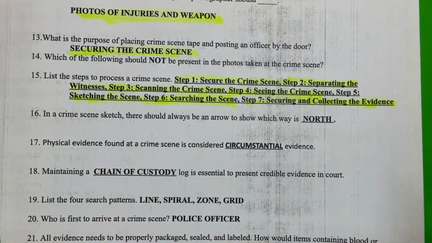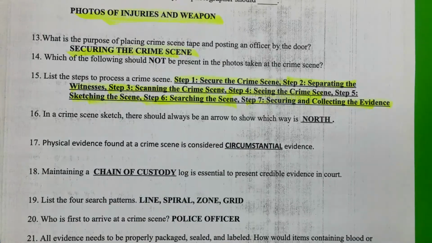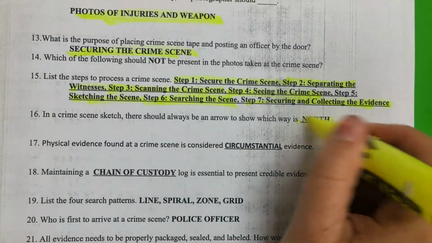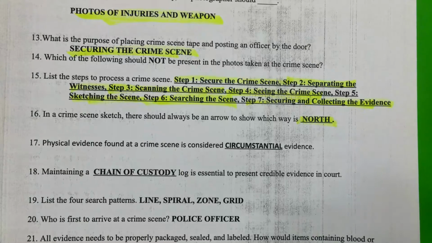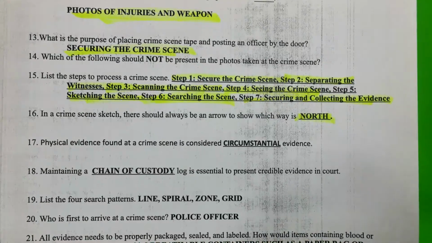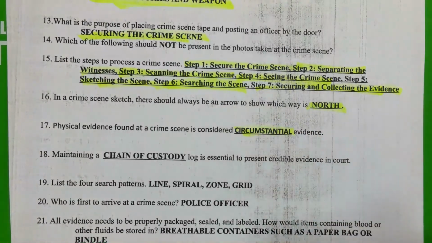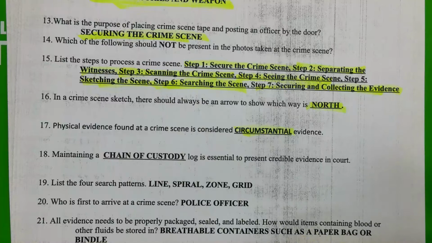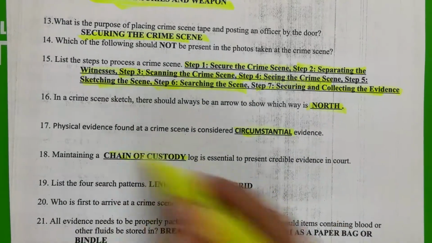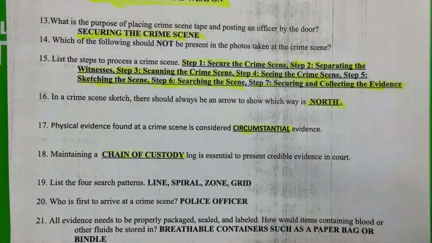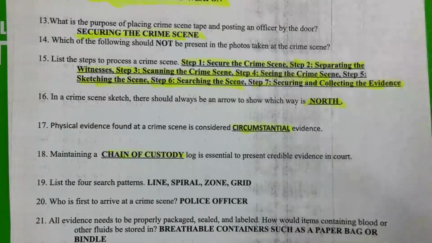Number 16, in a crime scene sketch, there should always be an arrow to show which way is north. Very important. A little bit from the past, physical evidence found at a crime scene is considered circumstantial evidence. Number 18, maintaining a chain of custody log is essential to present credible evidence in court.